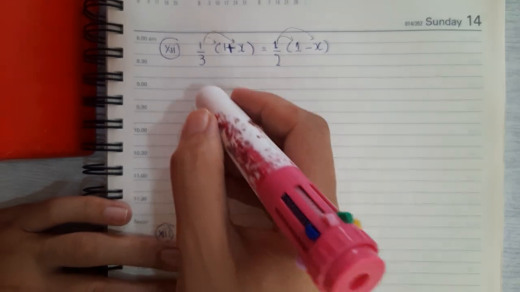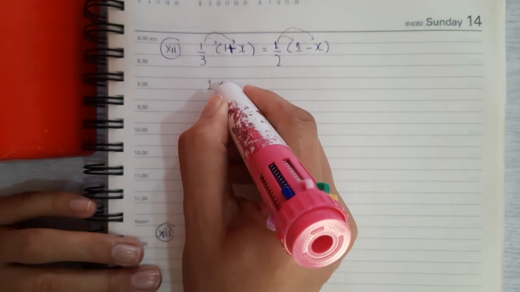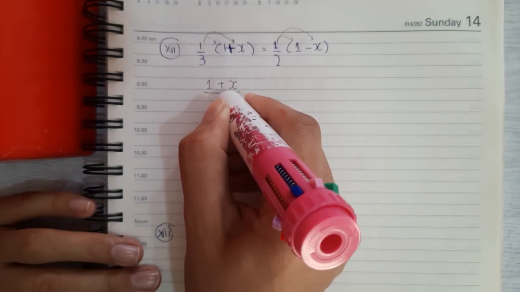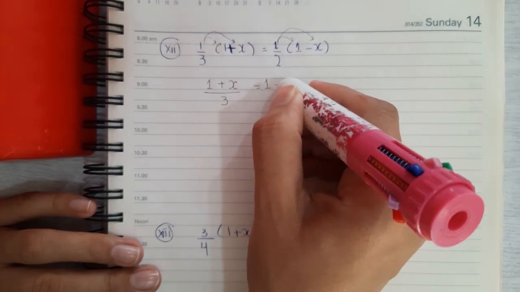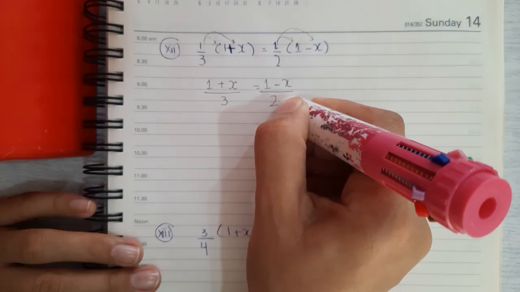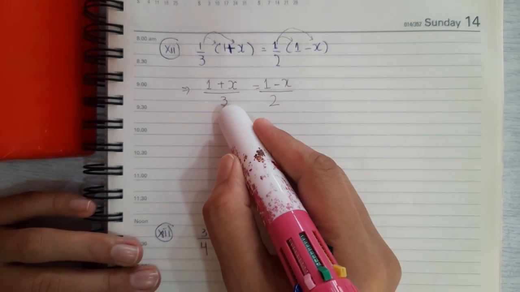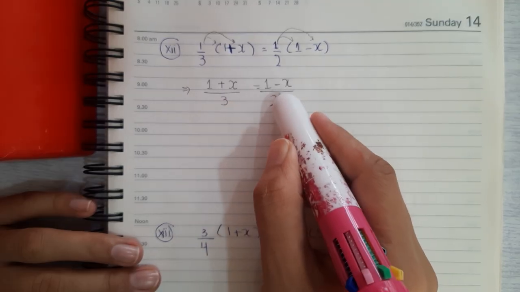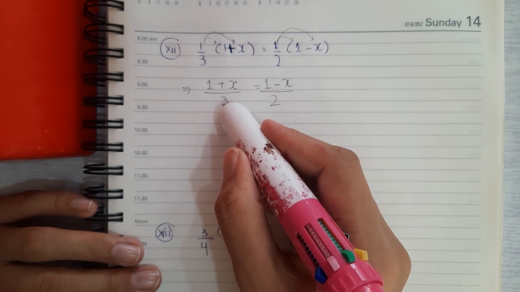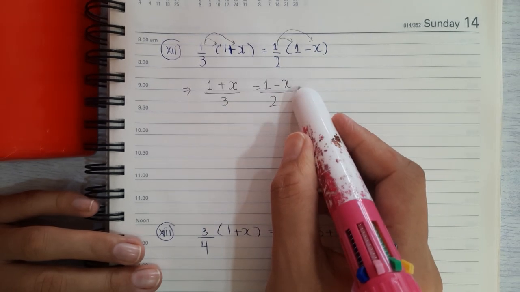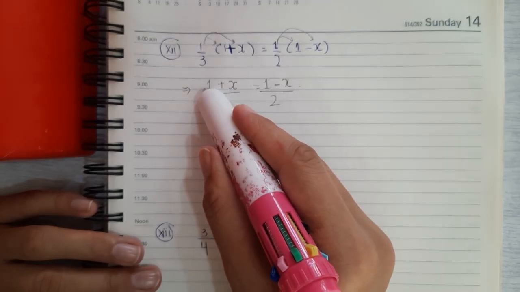We will do it in the same way we did before. So it will be 1 multiplied by 1 is 1, and plus is plus, 1 multiplied by x is x. And in division you have 3. 1 multiplied by 1 is 1, 1 multiplied by minus x is minus x, and in division you have 2. Okay, now look carefully. Now here you have division sign and you have 3. Here also you have a division sign and you have 2. That means if I will shift this 3 to the right side, it will change into multiplication form. Same is the case with 2. If I will shift this 2 to the left side, it will change into a multiplication form.